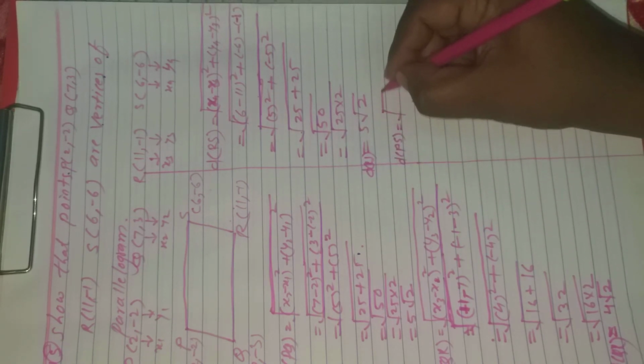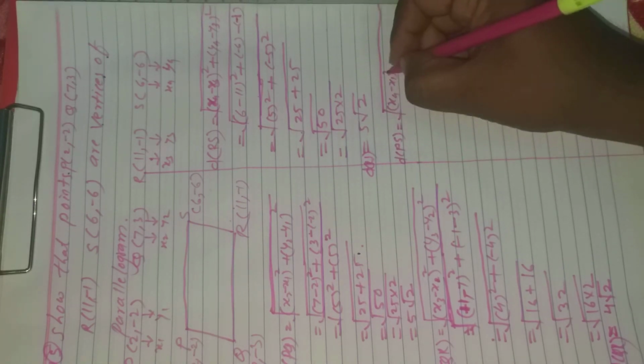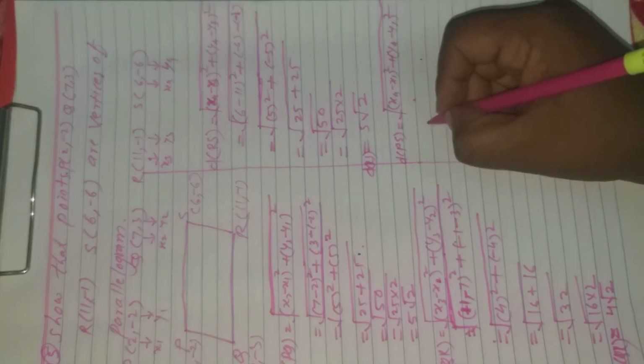Now one distance is remaining only, that is the distance of PS. For that purpose we have to write the formula, that is square root of (x4 minus x1) square plus (y4 minus y1) square.